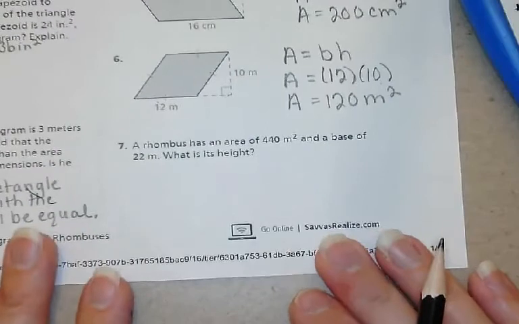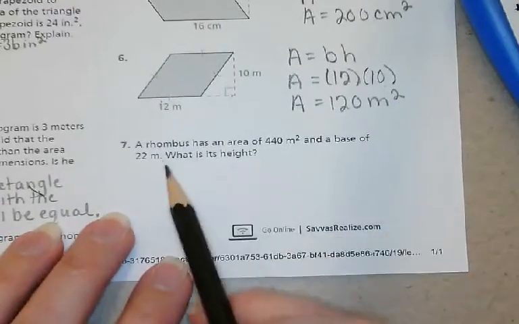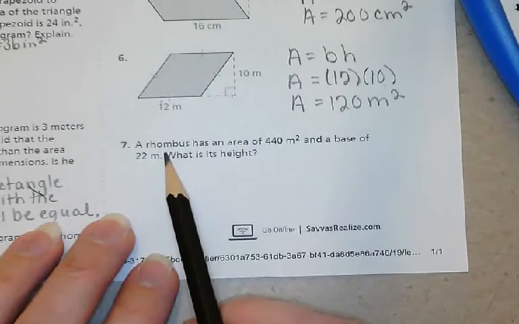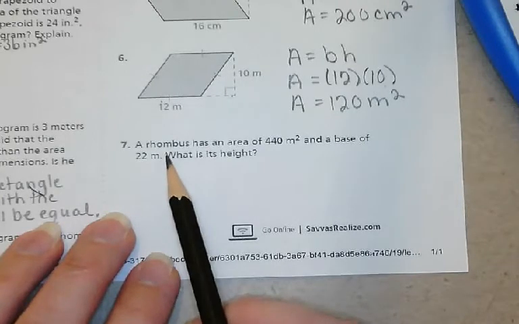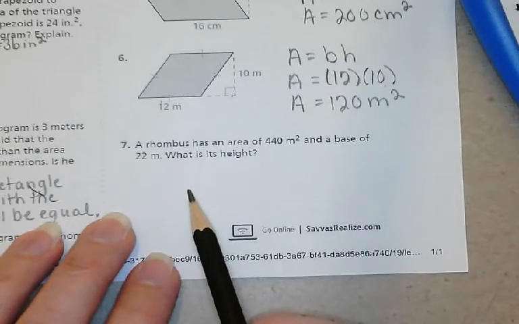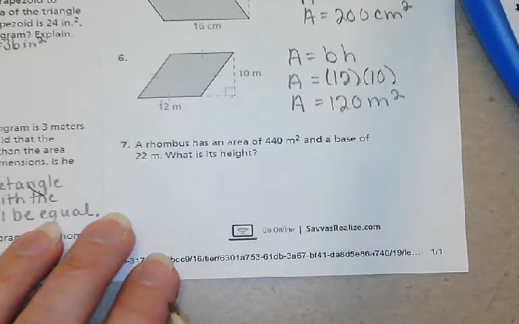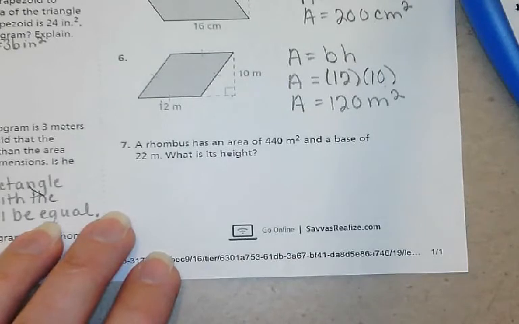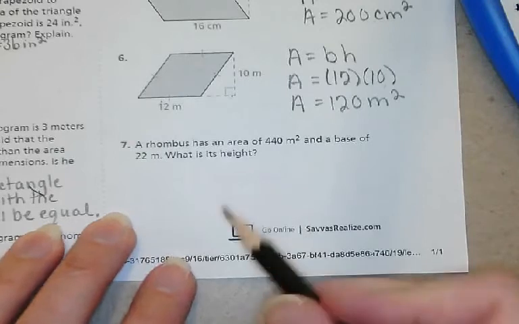Okay. Number 7 is a question about a rhombus. A rhombus is a special type of parallelogram. It's kind of like a square to a rectangle. So where a square is a rectangle, but a square has 4 equal sides, a rhombus is a parallelogram, and it too has 4 equal sides.